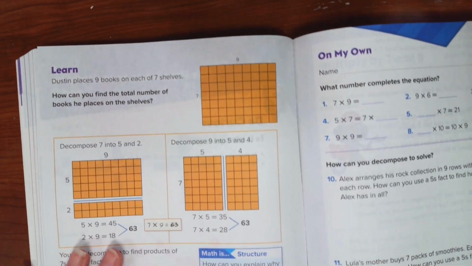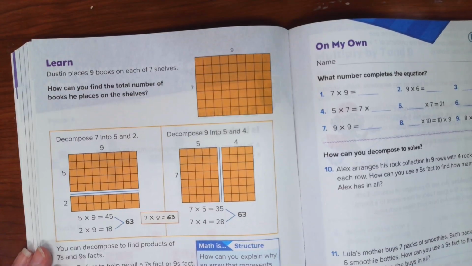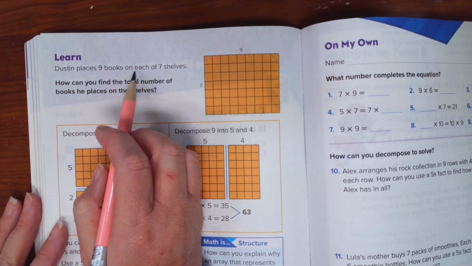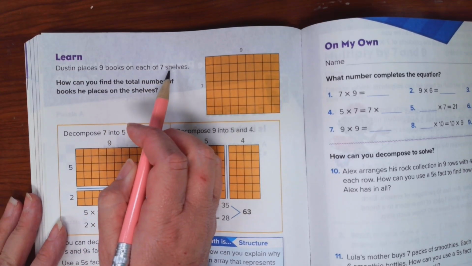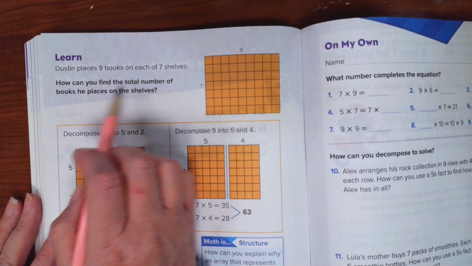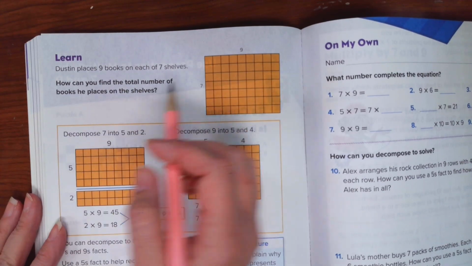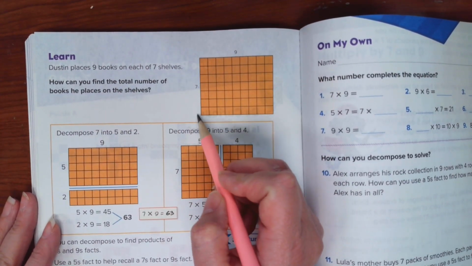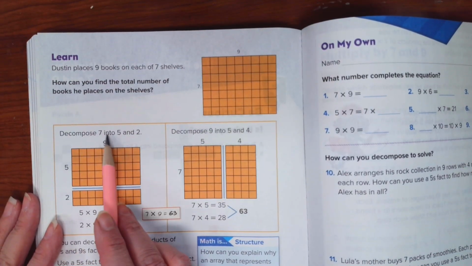Let's go on over here. We'll flip the page. So now we're on page 184. Dustin places 9 books on each of 7 shelves. How can you find the total number of books he placed on the shelf? So he's going to be multiplying 9 times 7. He's going to decompose 7.